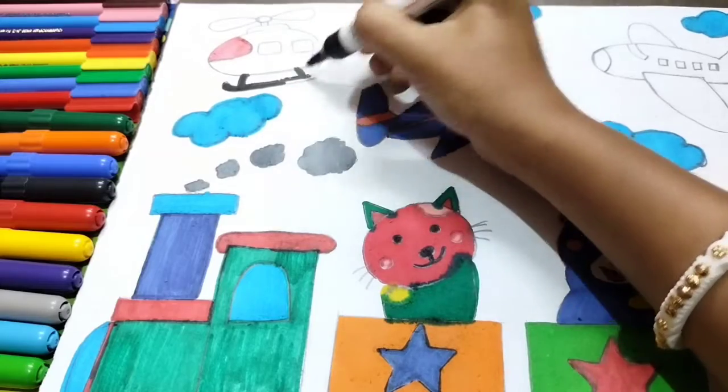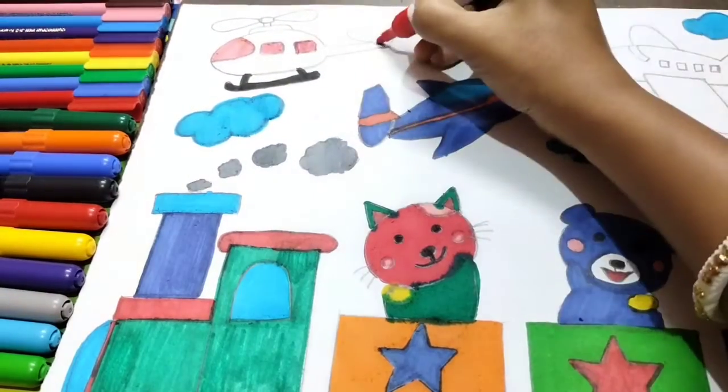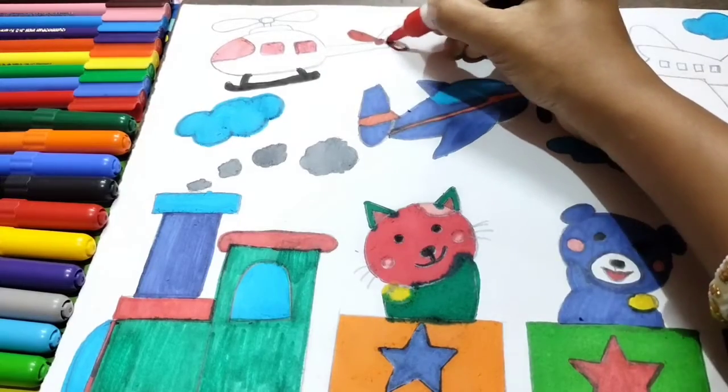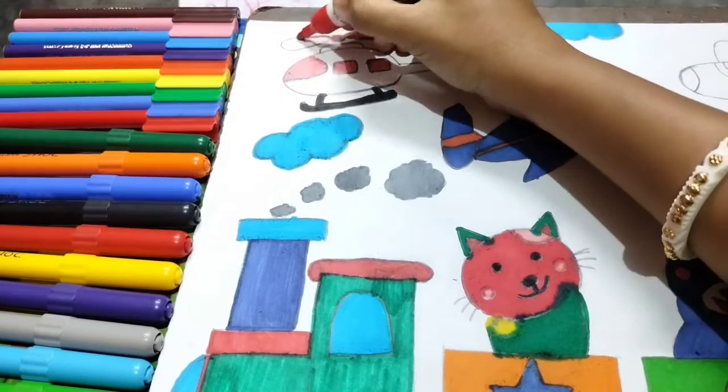Here I am using pink color, light pink color, black color, red color and green color for this helicopter.